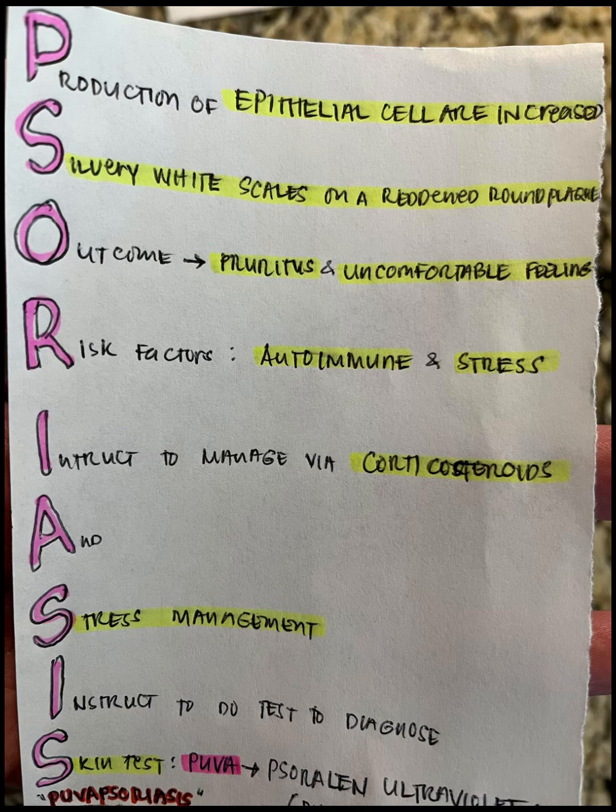In psoriasis, there is an increased production of epithelial cells. So, tumataas yung level ng epithelial cells. That will lead to silvery white scales on a reddened round plaque. This will result in pruritus or pangangati and an uncomfortable feeling.